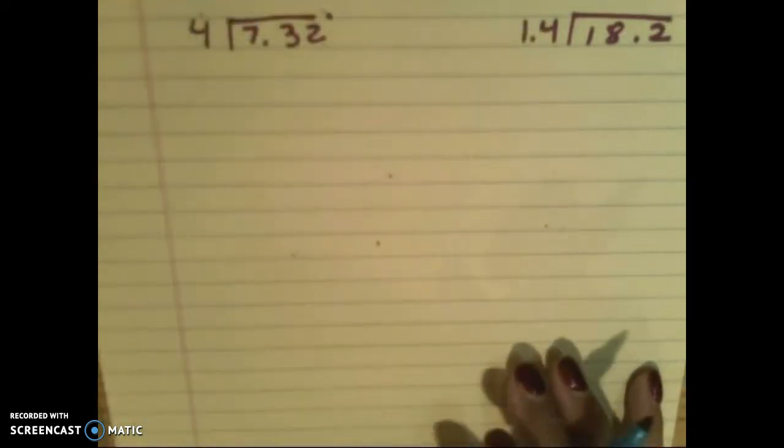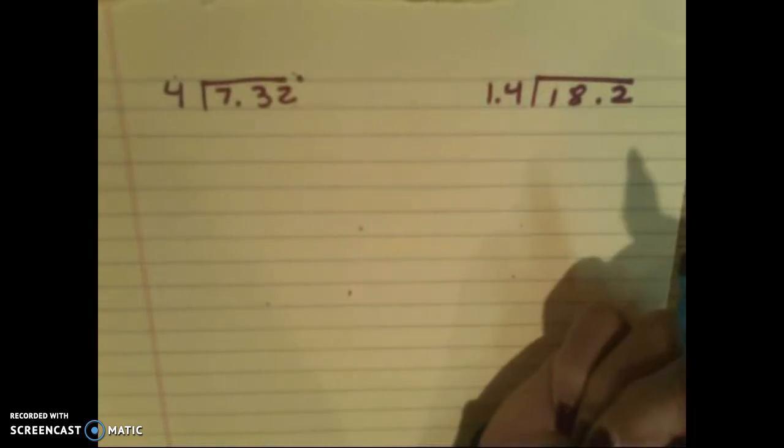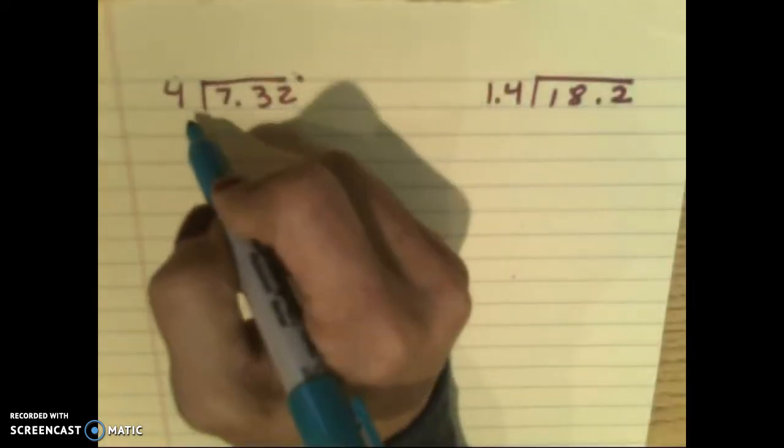The next problem I'm going to do is with decimals. That's in the next lesson, but I'm going to include it in this video. So looking at decimals, there's so many rules with adding, subtracting, multiplying, dividing decimals. So you have to know your rules.